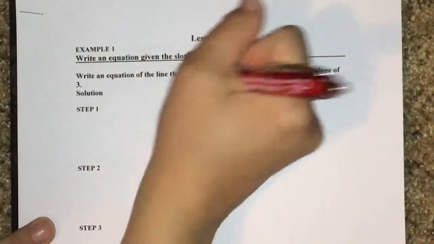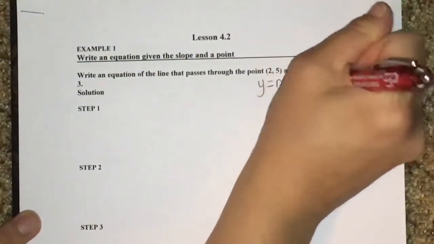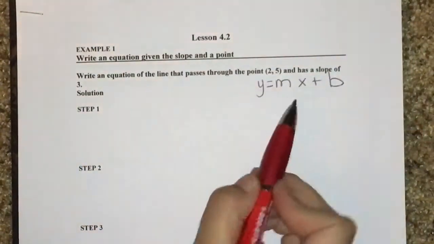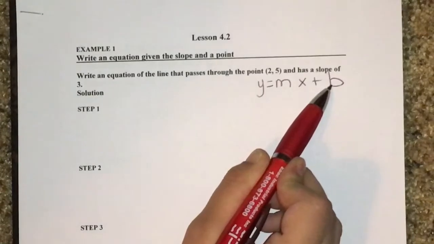Okay, we are on to lesson 4.2, writing an equation given the slope and a point. So we're going to start off with some steps of how we are going to do that. Remember, whenever I ask you to write the equation in slope-intercept form, you always need two things. You need the slope and you need the y-intercept.